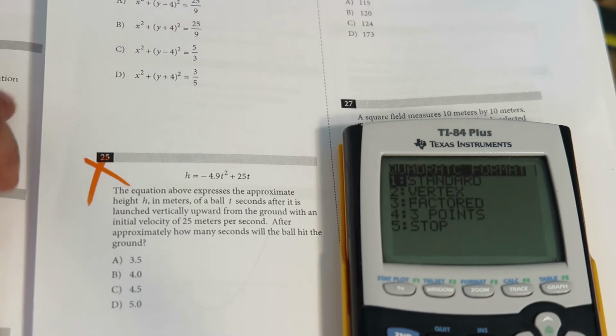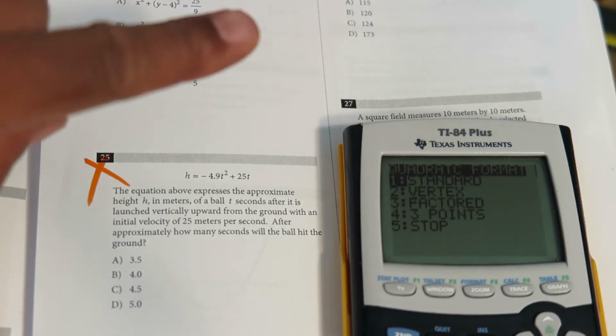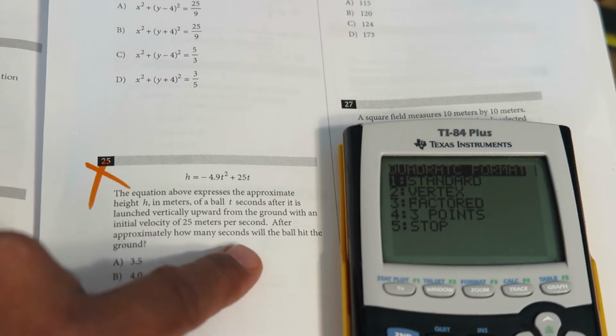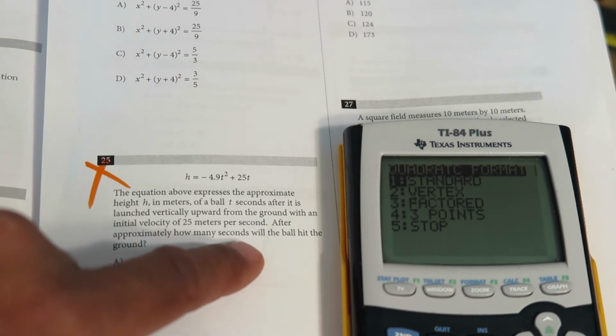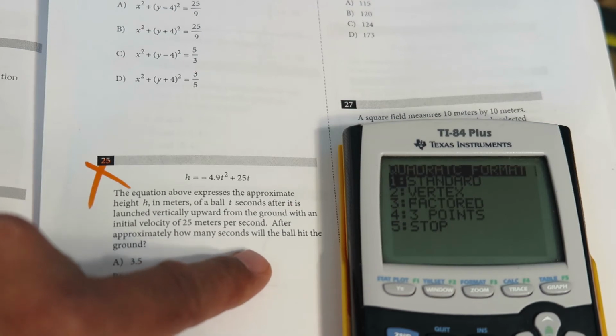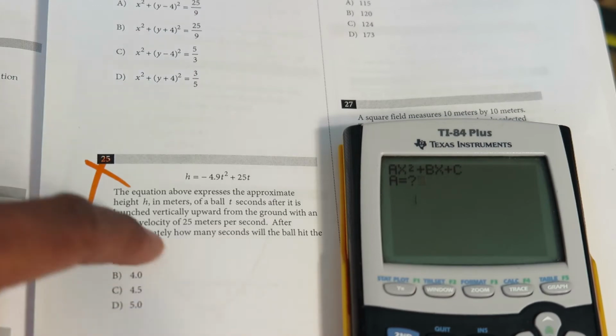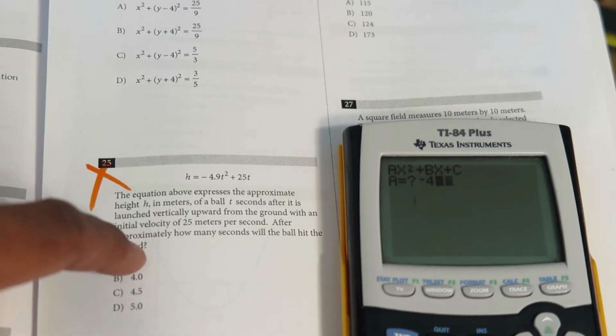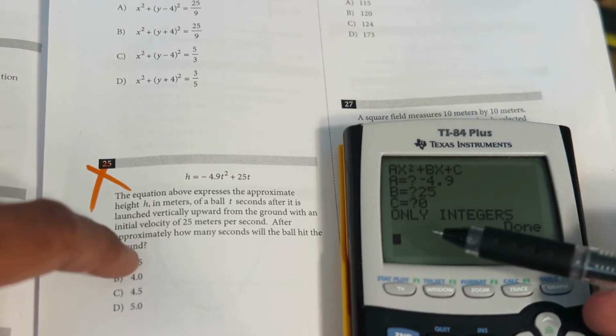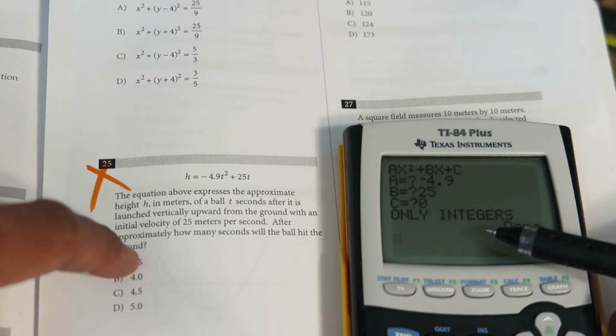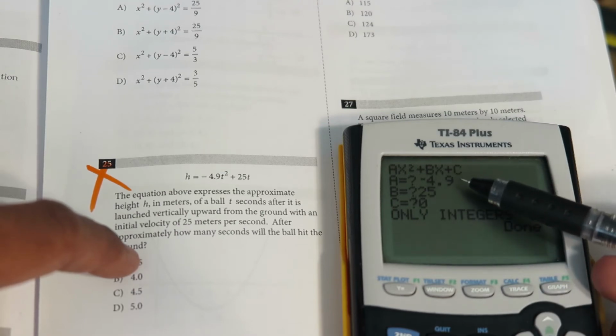If you try to enter this, and this problem actually wants you to find the roots because they want to find out how much time it takes before the ball hits the ground. So basically we're finding roots here. But if we put in the original equation, -4.9 for A, then 25 for the B term and 0 for C, it tells you it can only handle integers. So it's saying the A term doesn't work.